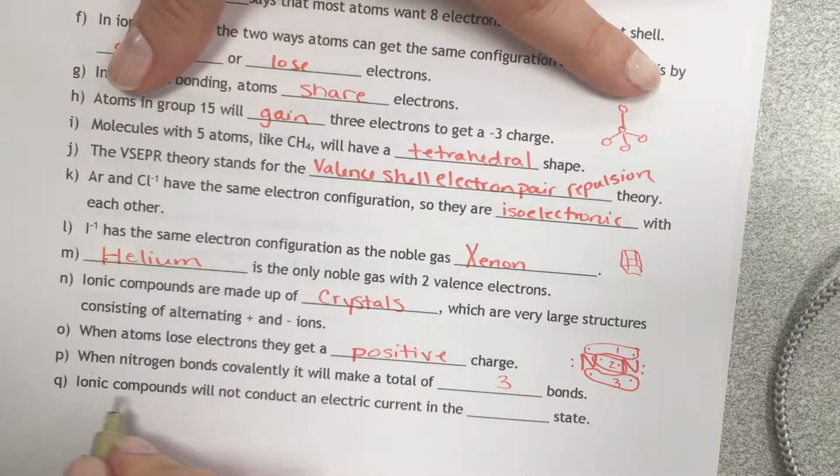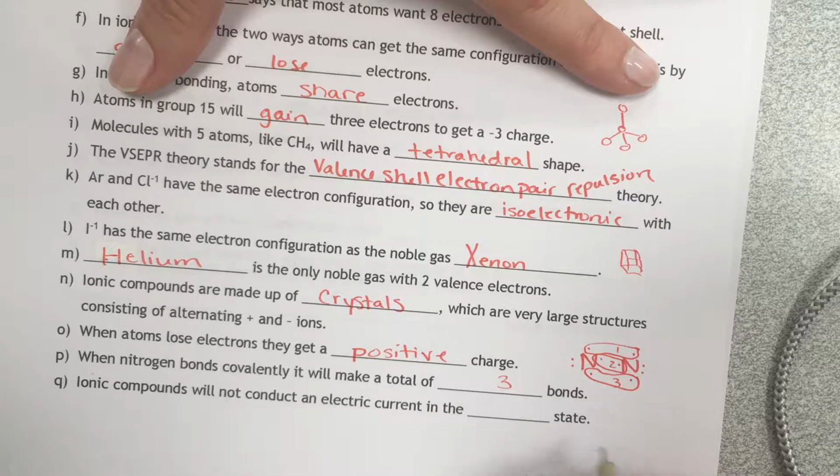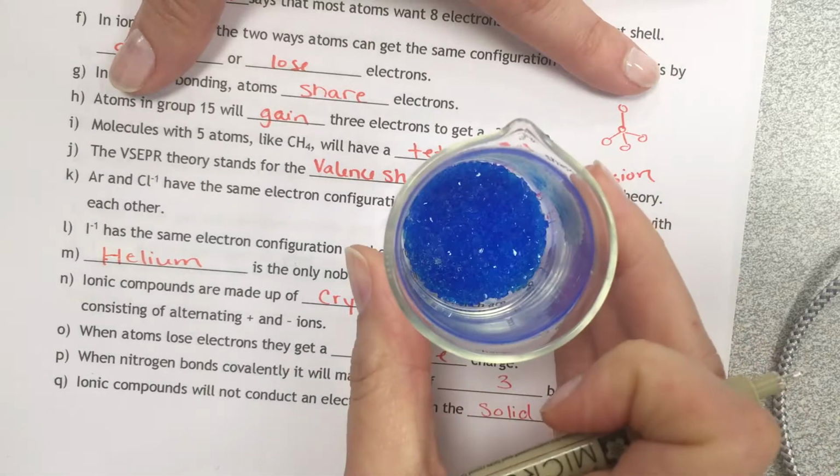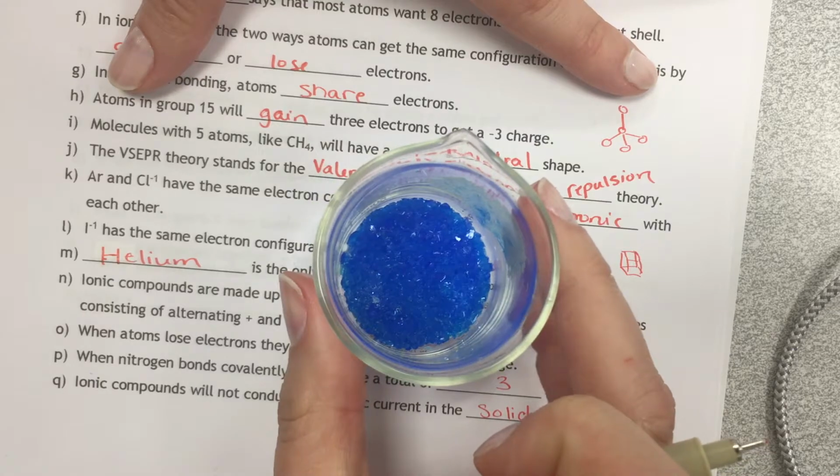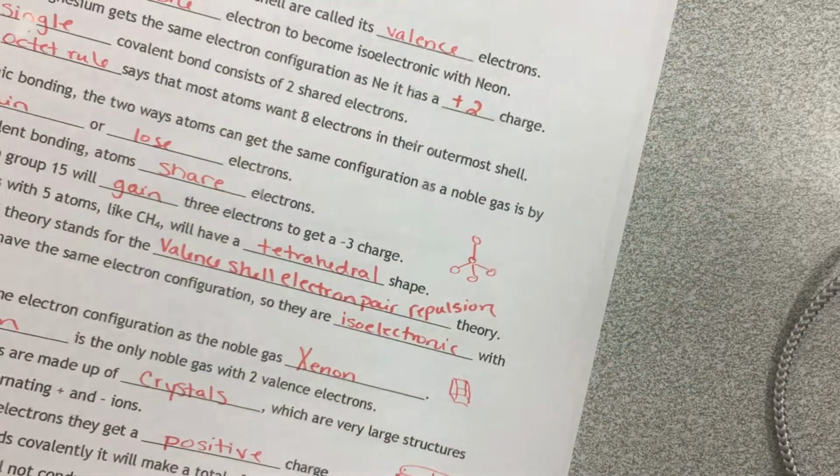Okay. Ionic compounds will not conduct an electric current in the blank state, and that's the solid state. So this guy is not going to conduct electricity until it's in its aqueous state. Remember, that's dissolved in water.